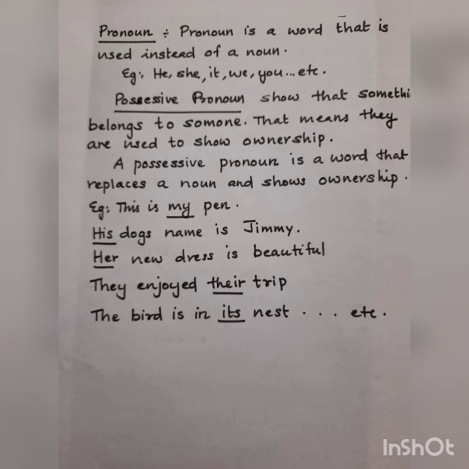A possessive pronoun is a word that replaces a noun and shows ownership. For example, this is my pen. Whose pen? This is my pen. Here my is a possessive pronoun. His dog's name is Jimmy.